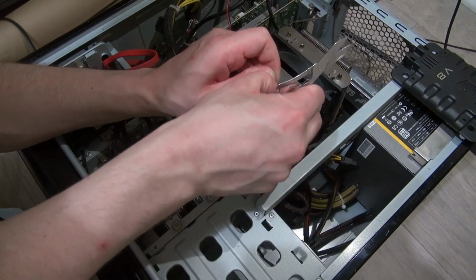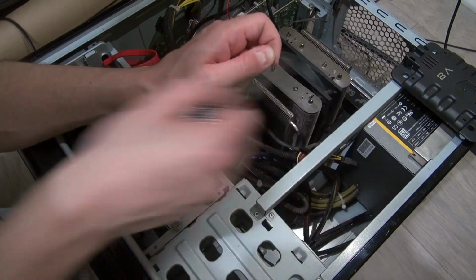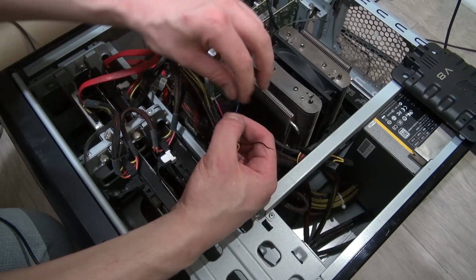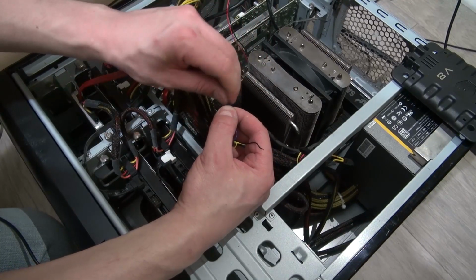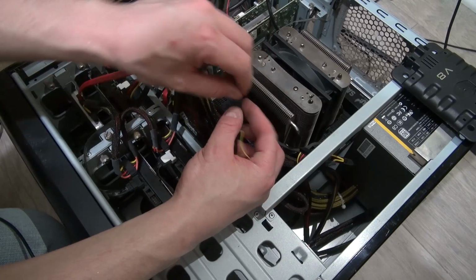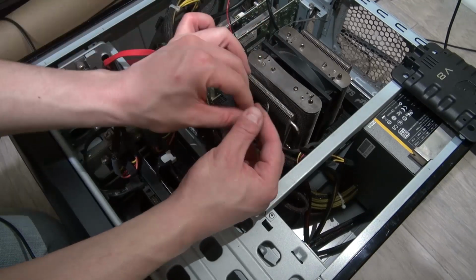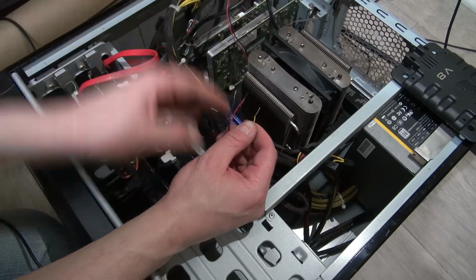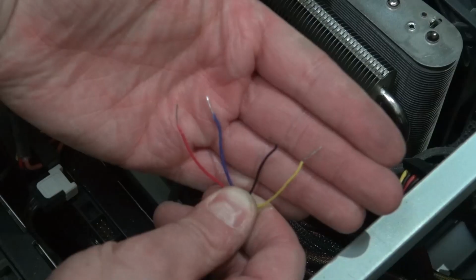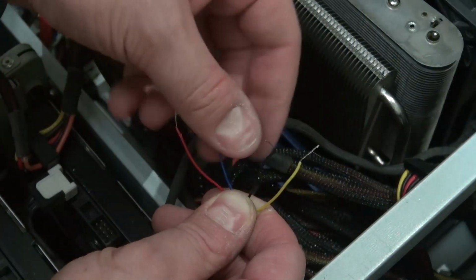And there, the insulation on the end of the wires are now removed. Next, twist the wires to straighten them. And there, all 4 wires are now ready. So now let's go ahead and identify the wires.